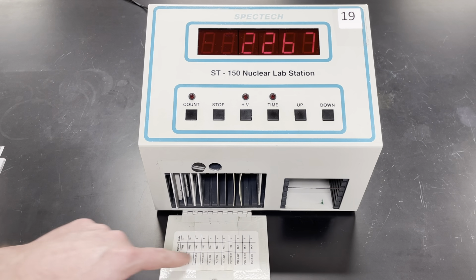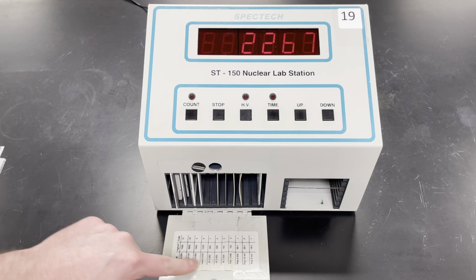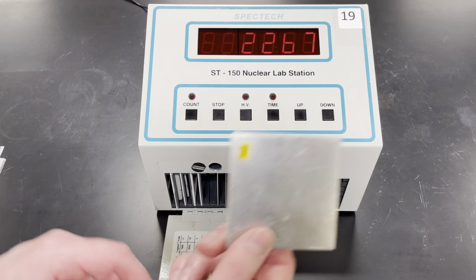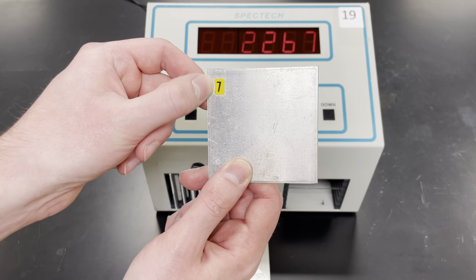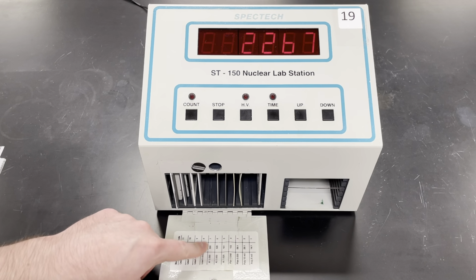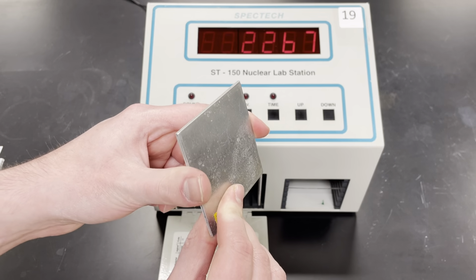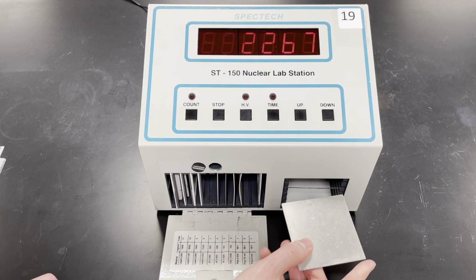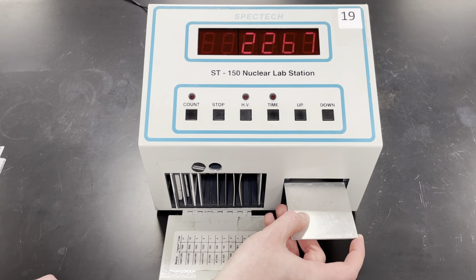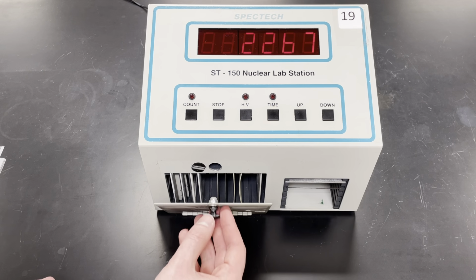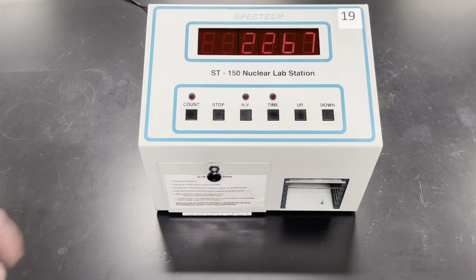On these panels, it'll have a list of which slot is which, and sometimes it'll have a little number on it. This is shield 7, and it'll also tell you what thickness and what material you're dealing with. This is aluminum, so we're going to be sliding in a piece of aluminum in between our beta source and the detector, and we're going to count for 30 seconds.